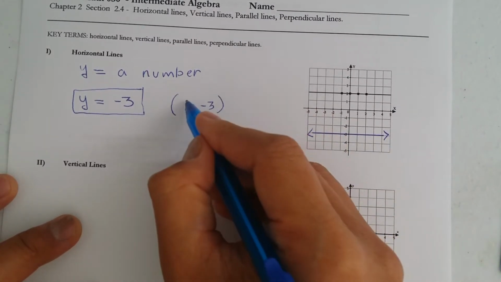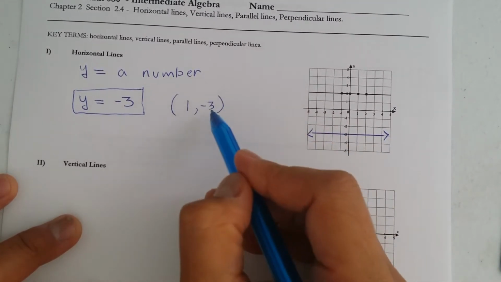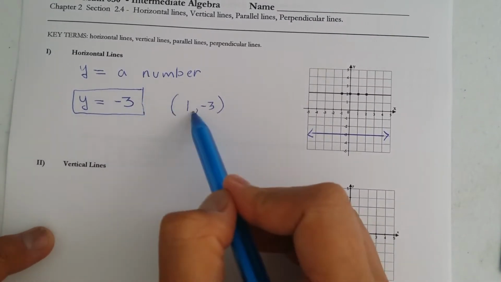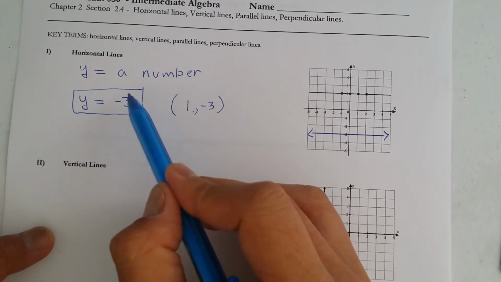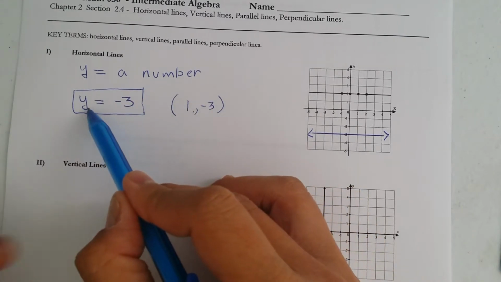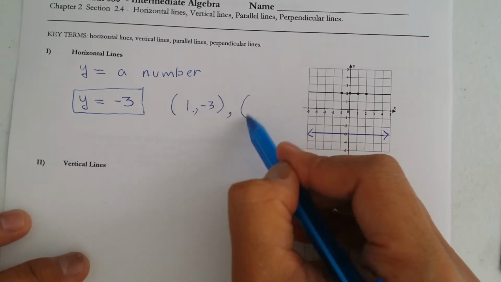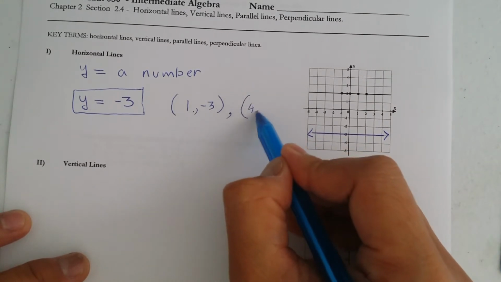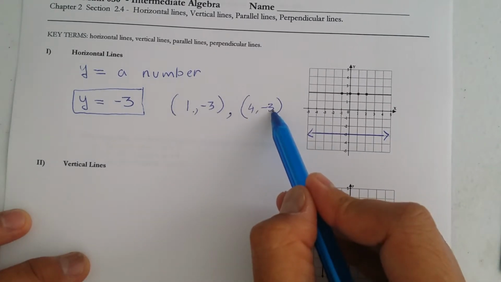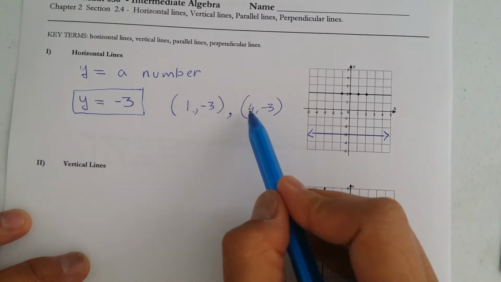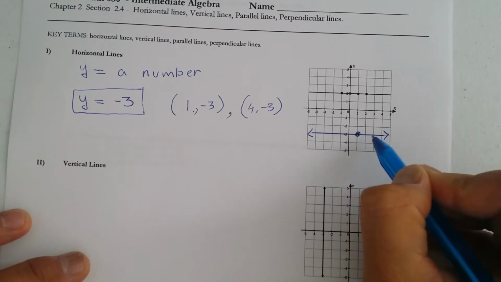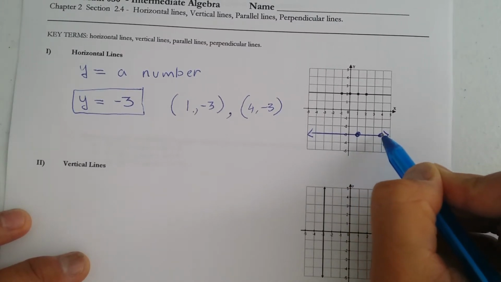So for example, if you chose (1, -3), does it satisfy this equation? And the answer is yes, because this equation has nothing to do with x. So this 1 has nothing to do with this equation. All you have to do is replace y with -3, and you have a true statement. Similarly, if you chose, for example, (4, -3), that is also a solution as long as -3 is the y value. As you can see, these points fall on the line. So (1, -3) is right here. 1, 2, 3. This is (4, -3). See?